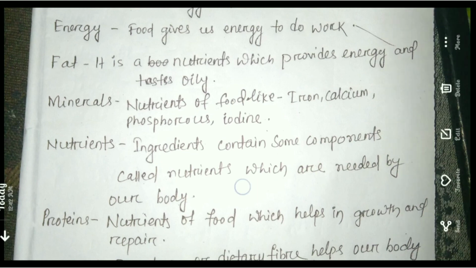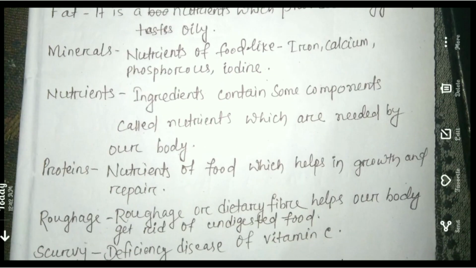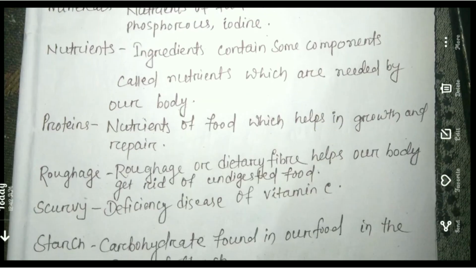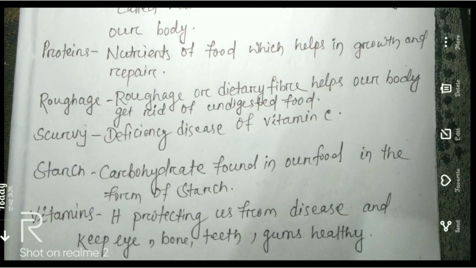Roughage or dietary fiber helps our body get rid of undigested food. Scurvy is a deficiency disease of vitamin C. Starch: carbohydrate found in our food in the form of what? Starch. Vitamins: a type of nutrient, it protects us from disease and keeps eyes, bones, teeth and gums healthy.